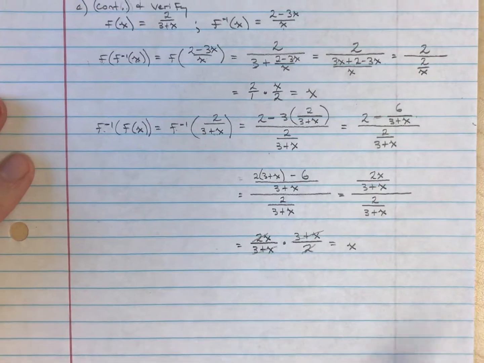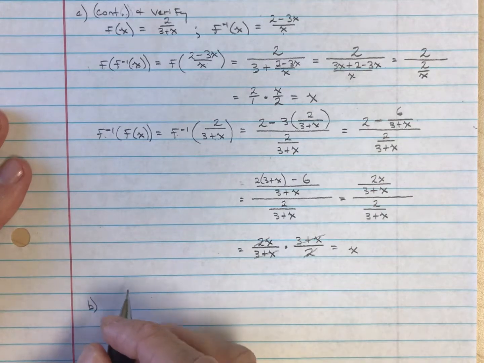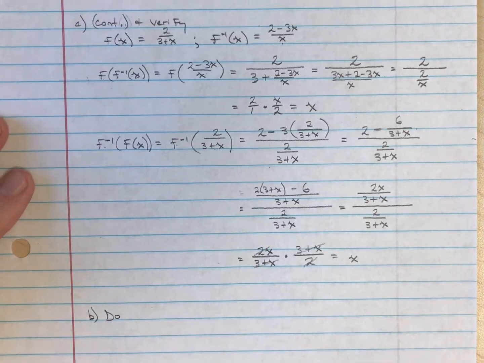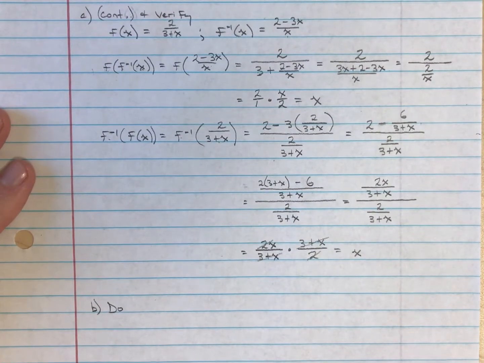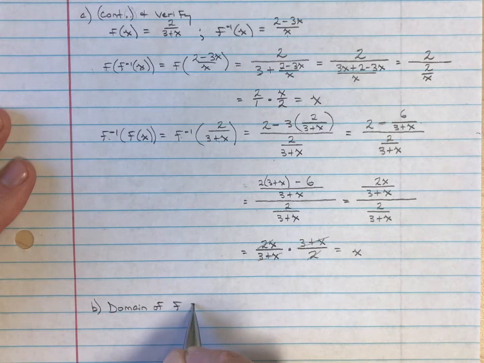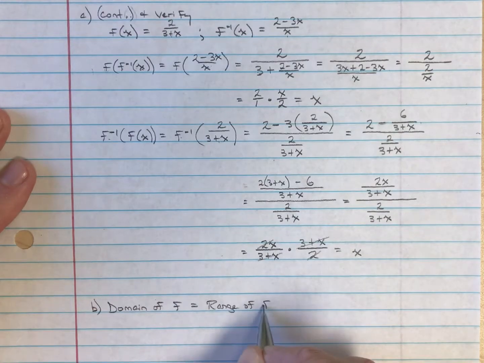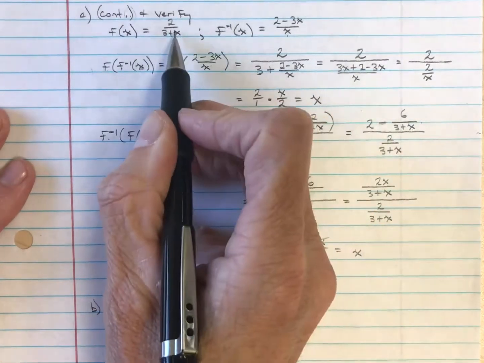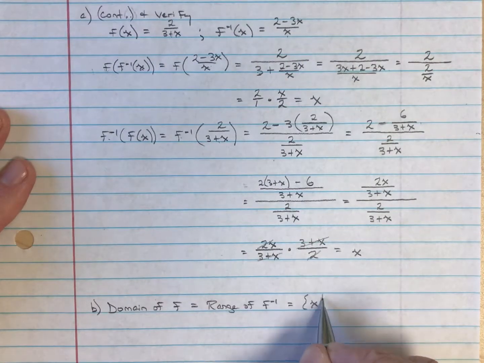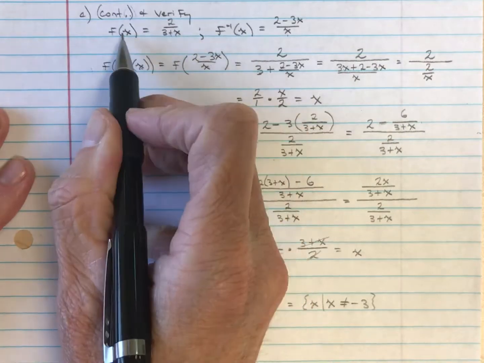Okay, now what is the domain? Part B said domain and range. I can see the functions at the top of the screen. The domain of the function is equal to the range of the inverse function. Well, the domain of this function is all x's except -3.